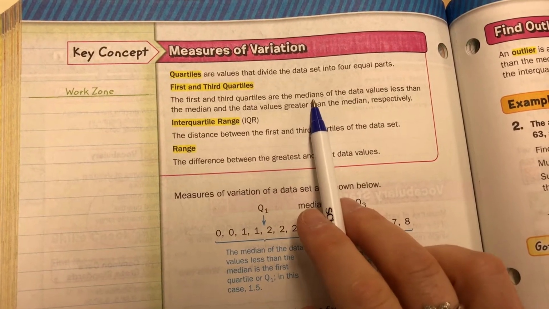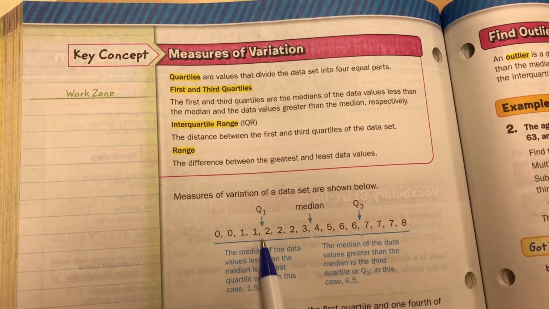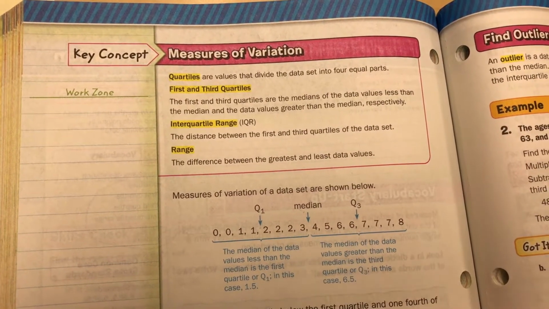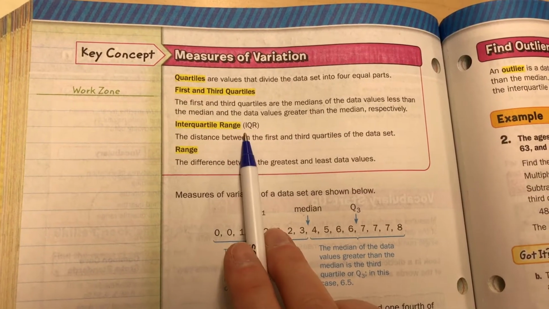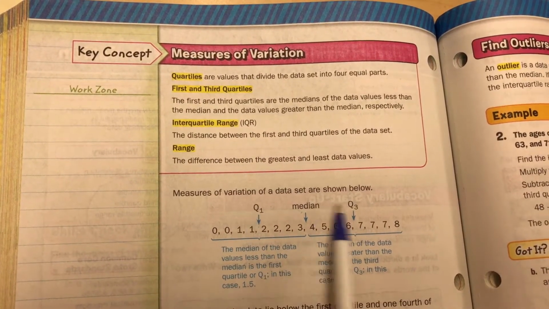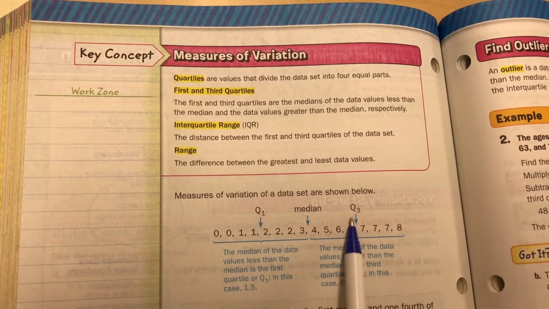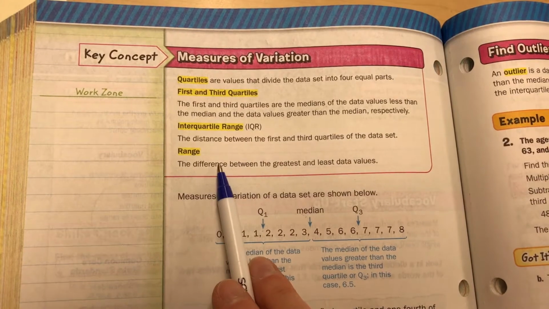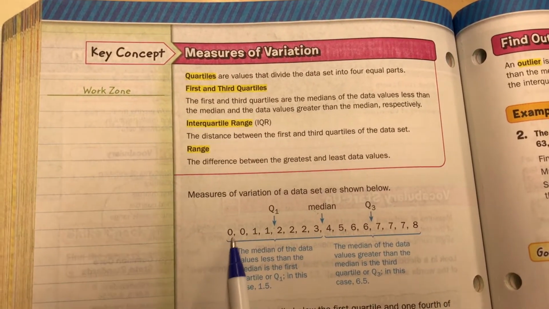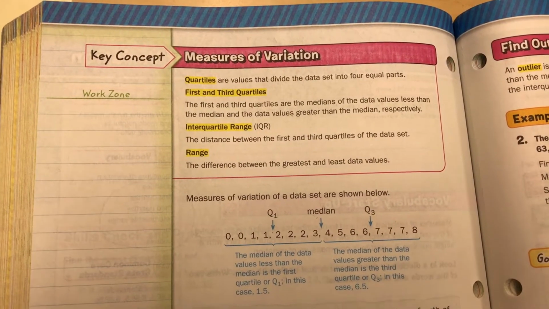So when it talks about the medians of the data values below the median, we're just going to find the median of this half, and we're going to find the median of this half. Interquartile range is the distance between quartile 3 and quartile 1. So how far apart is this number and this number? And then the range is the difference between the greatest and least values, the smallest value in the data and the largest value in the data.